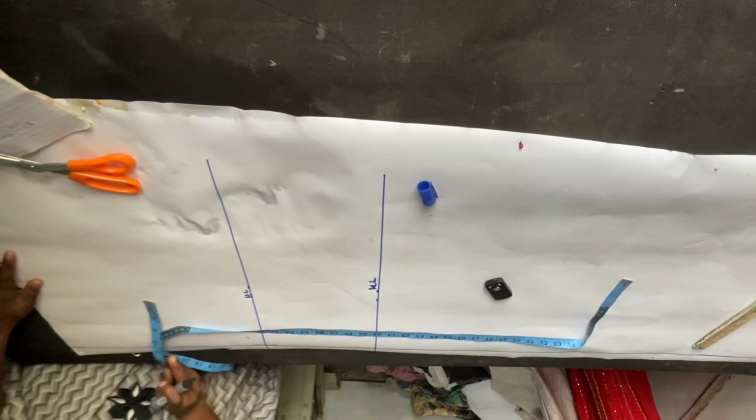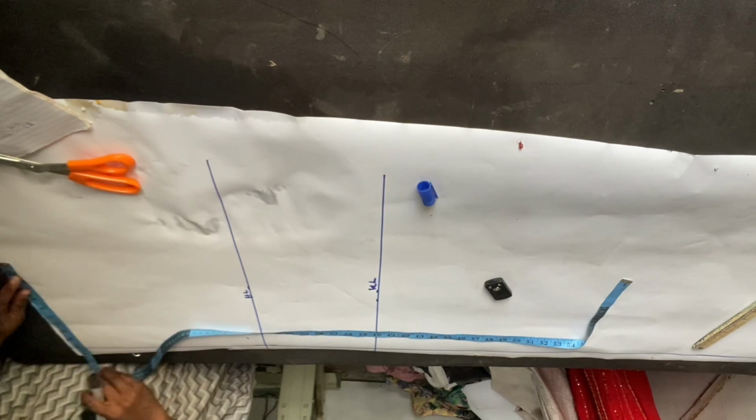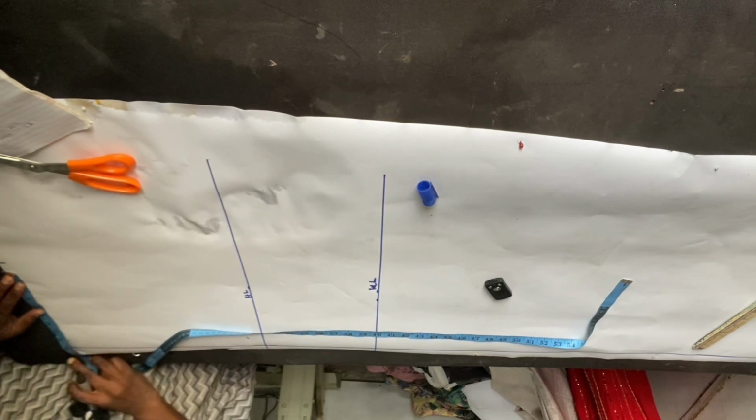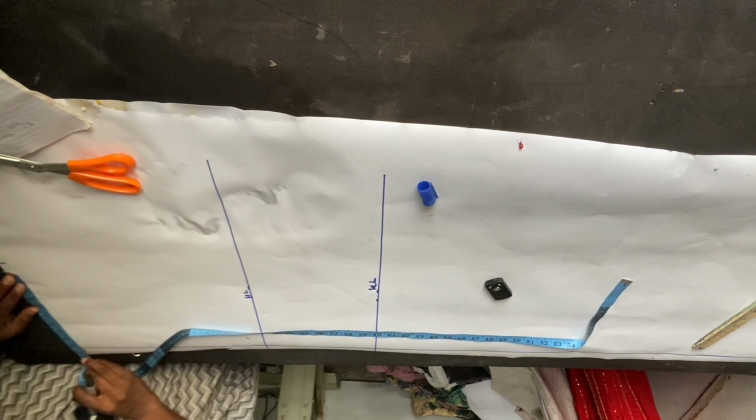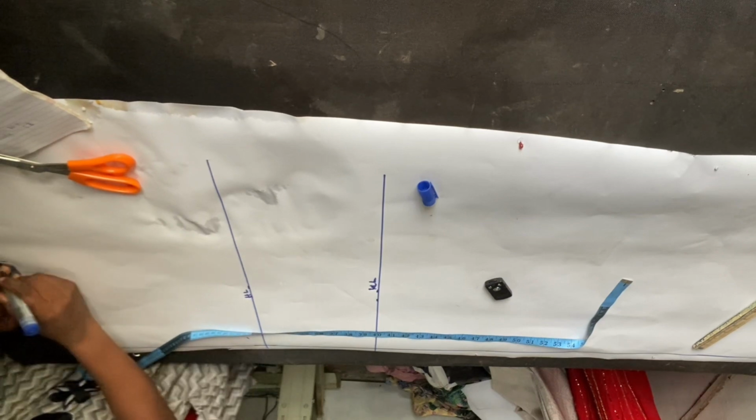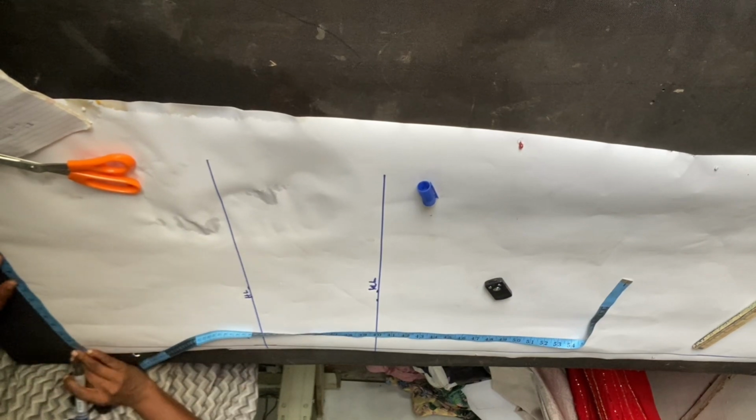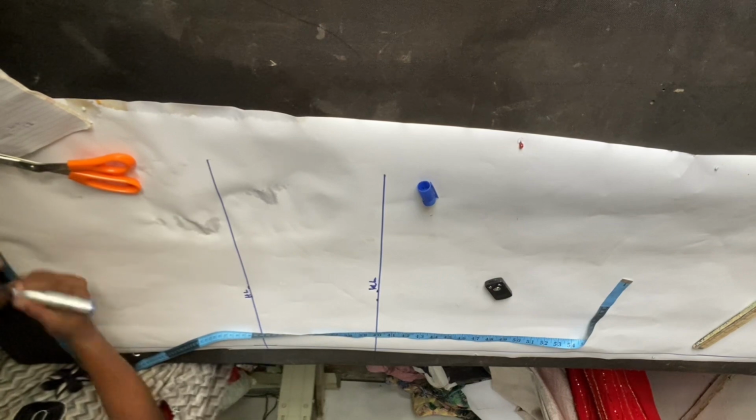So we will now come to the round waist here, and I'll mark our round waist and the waist length here. And our round waist is 40, divided by 4 is 10. I am going to mark my 10 inches here. I'm going to add 2 inches as my sewing allowance, so altogether I'll be having 12 inches here.